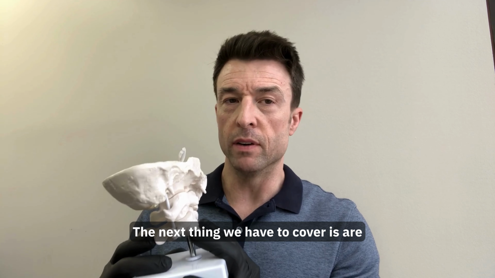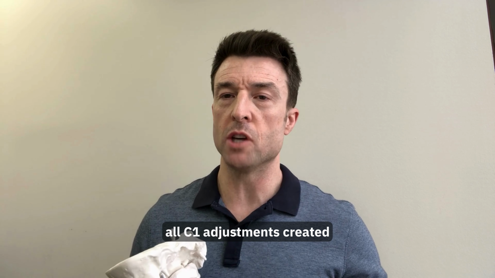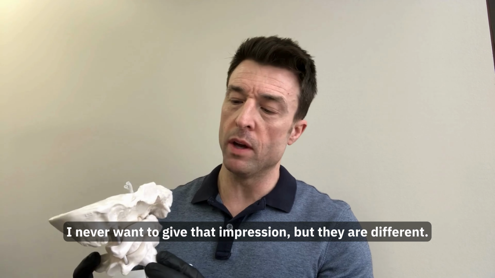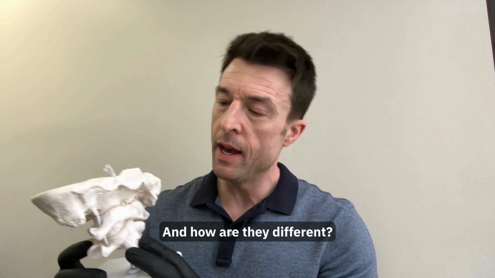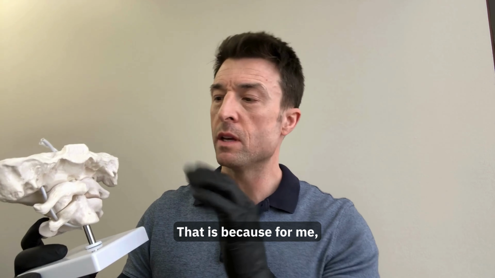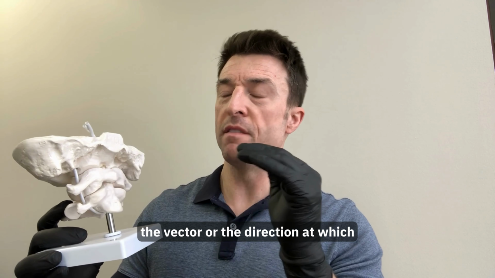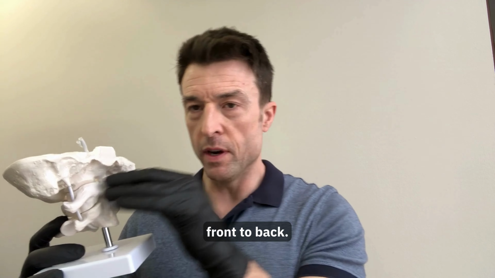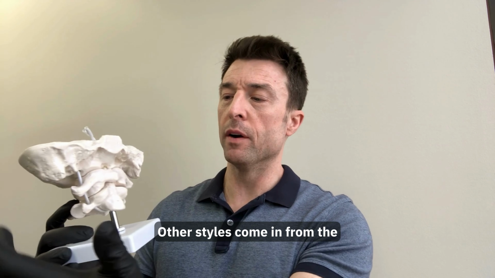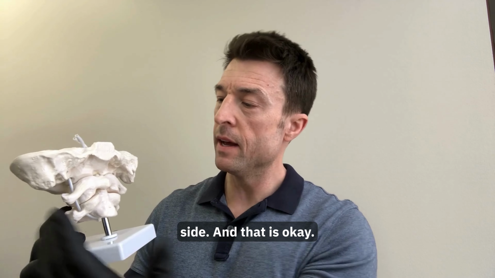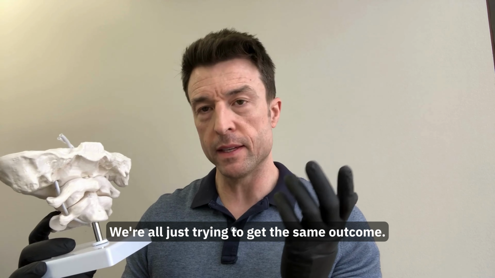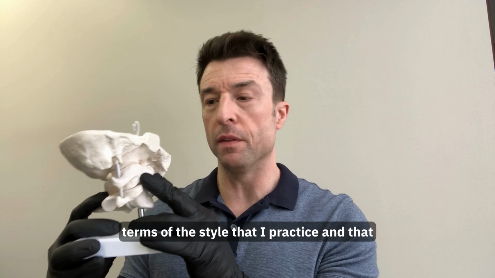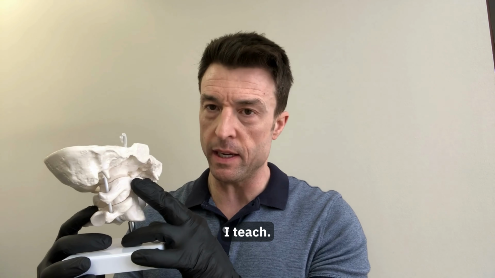The next thing we have to cover is, are all C1 adjustments created equal? It's not that one is better than another. I never want to give that impression, but they are different. And how are they different? For me, the vector, or the direction at which I'm adjusting and restoring the C1, is front to back. Other styles come in from the side. And that's okay, we're all just trying to get the same outcome, but this is the style that I practice and that I teach.